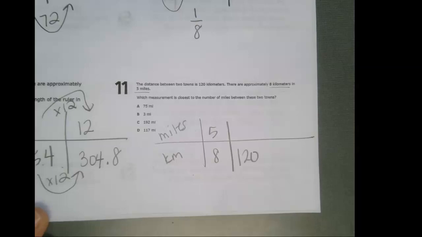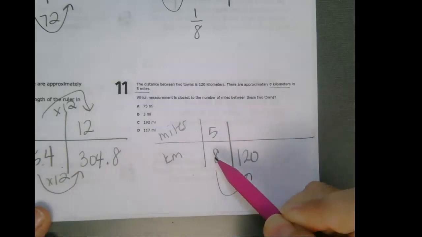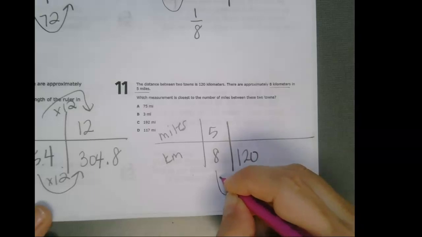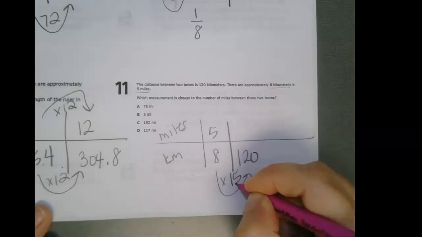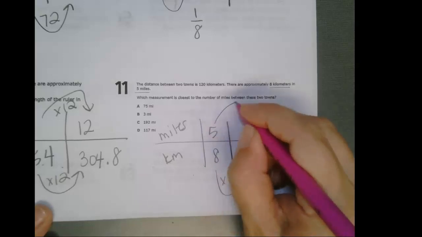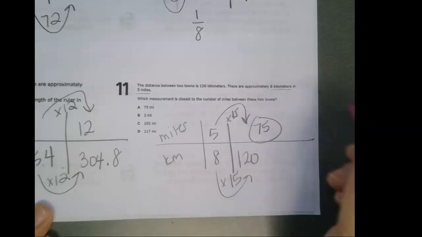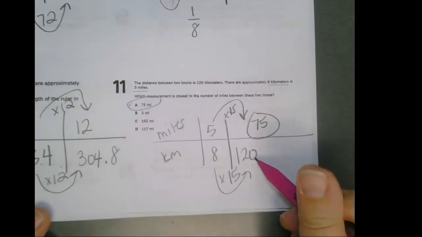So right now, I know that the relationship between 8 and 120 is to multiply by 15. And 5 times 15 is going to be 75. So it is 75 miles and 120 kilometers.